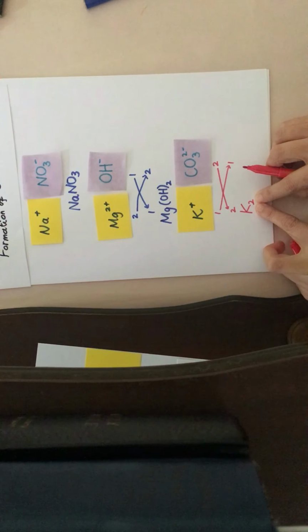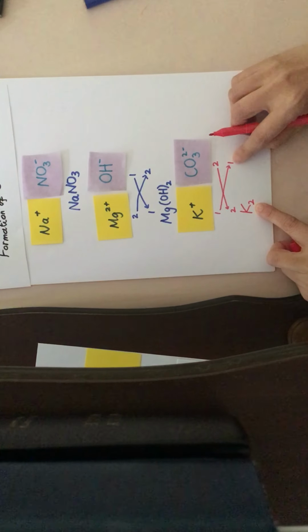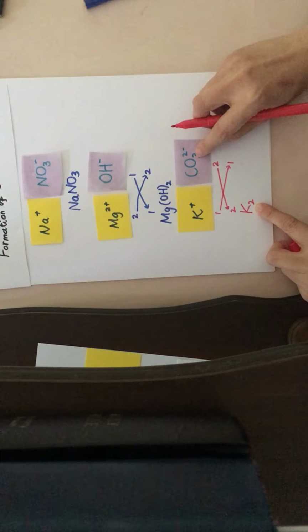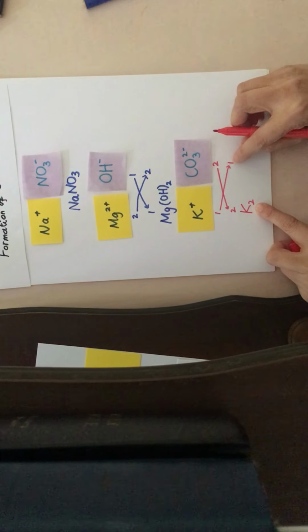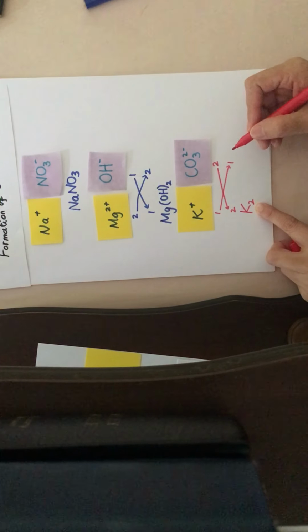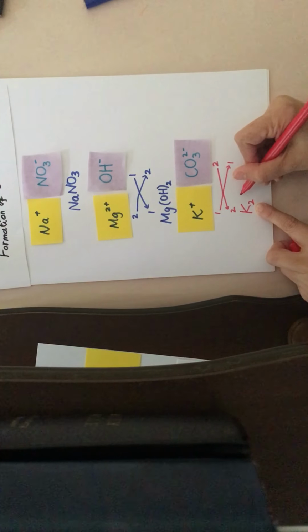So the 2 in this case means we have 2 potassium ions. So I'm going to put down K2 right here. The 2 comes down to the bottom right corner. And I only need 1 carbonate. So that's 1. So remember, 1 is where we don't write the number at all.